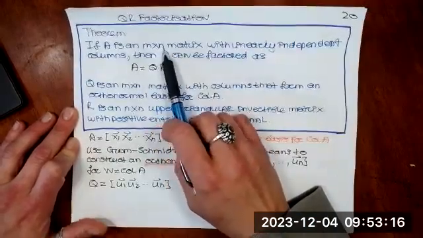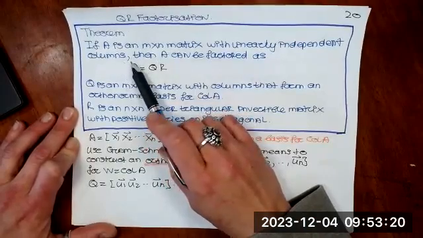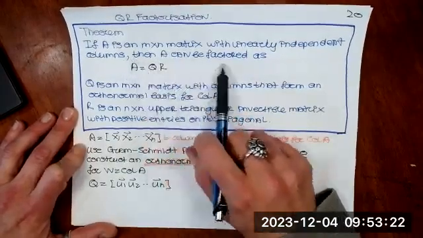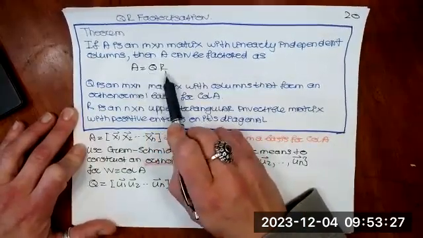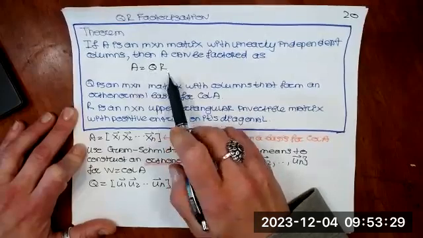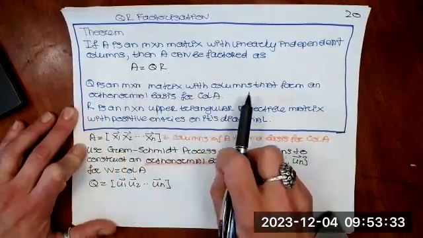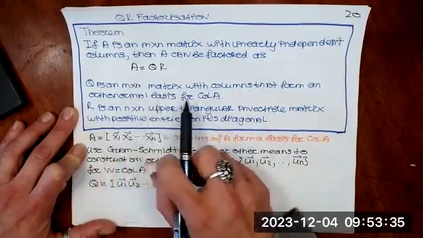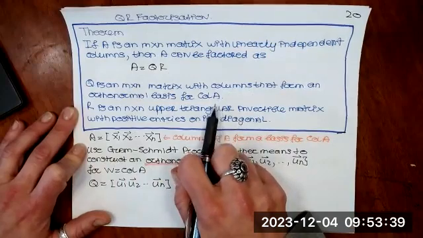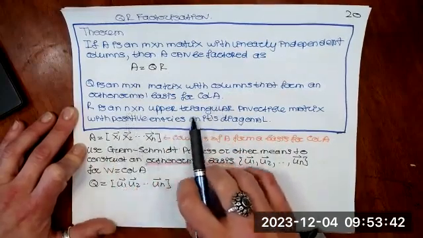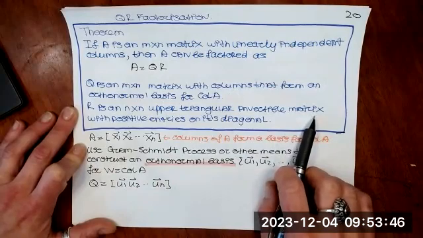What our QR factorization theorem says is that if A is an m by n matrix with linearly independent columns, it doesn't have to be a square matrix, then A can be factored as A equals QR. So the product of two matrices, where Q is an m by n matrix with columns that form an orthonormal basis for the column space of A, and R is an n by n upper triangular invertible matrix with positive entries on its diagonal.